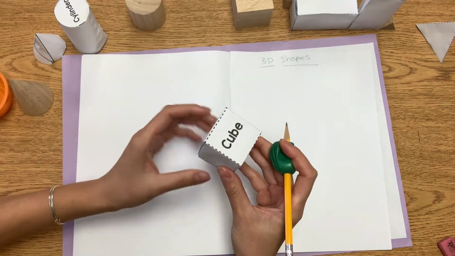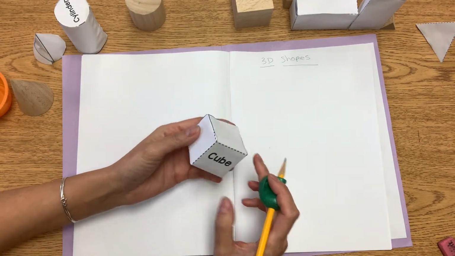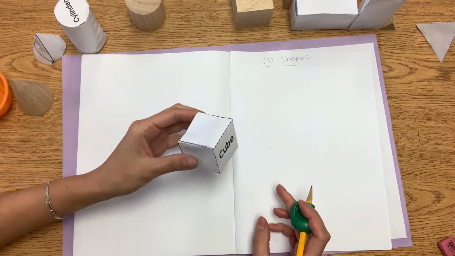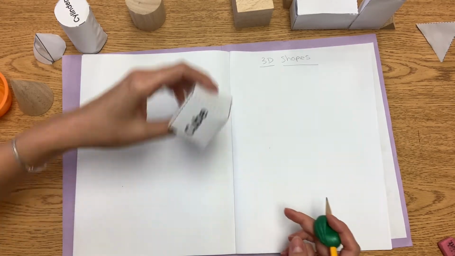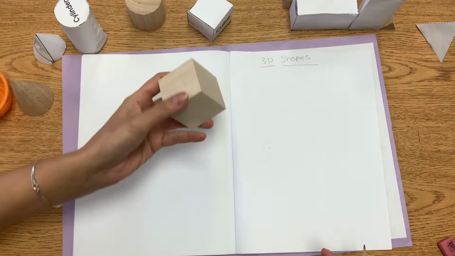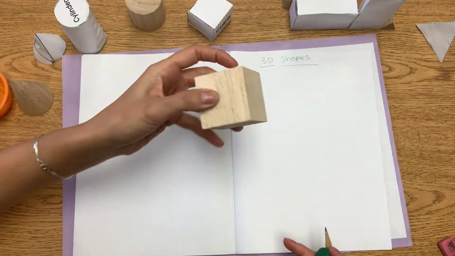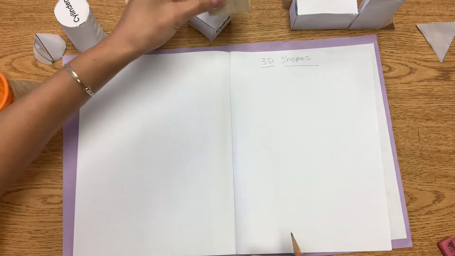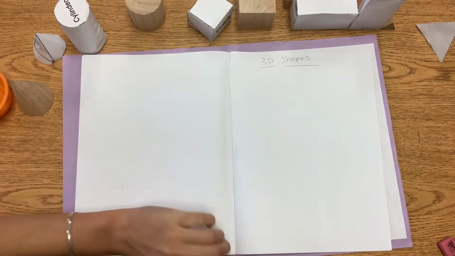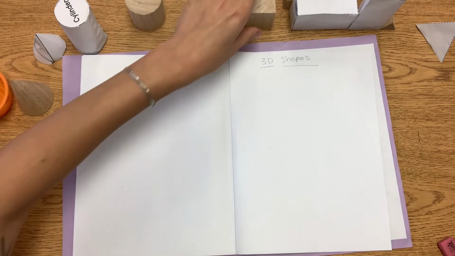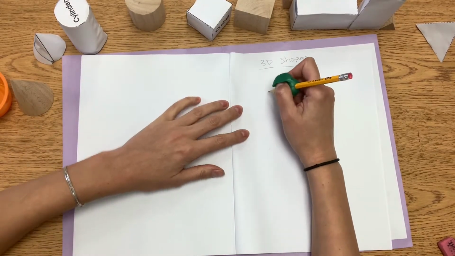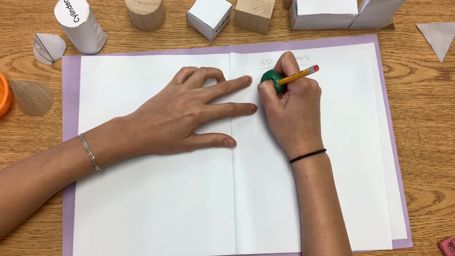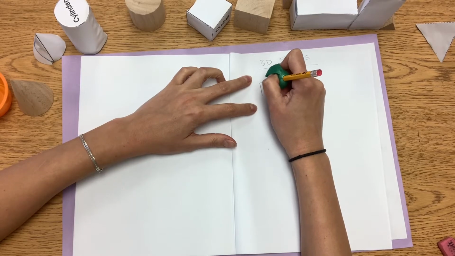You should have your cube form. If you do not have your cube form, or if your cube form's a little funky, just grab anything else that is a cube to help you look at it. So you can just place your cube in front of you so that you can see what it looks like. When you have your cube, you're going to start with a square because the face of our cube is a square.